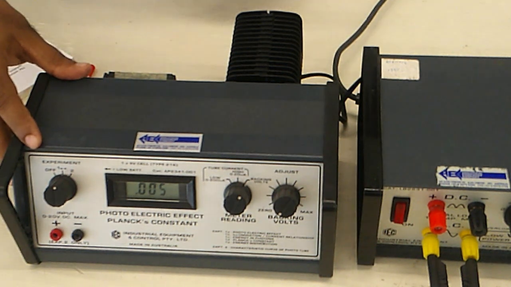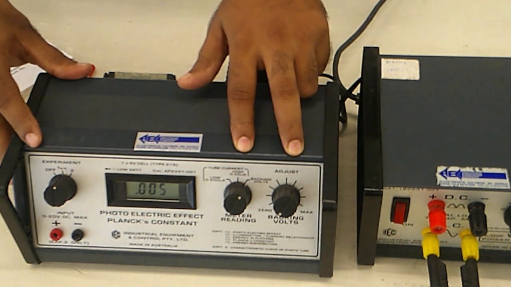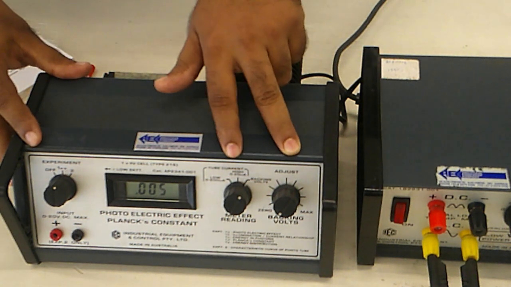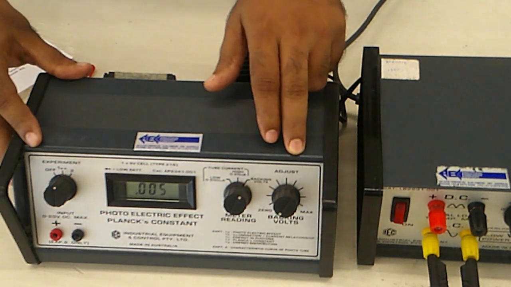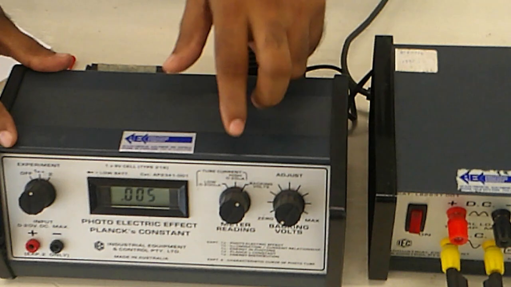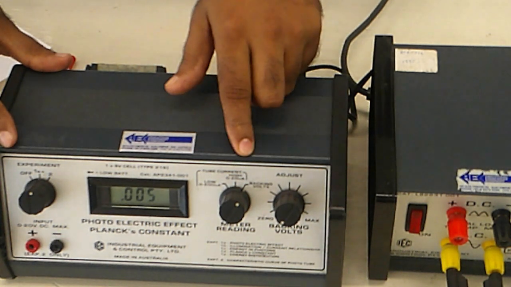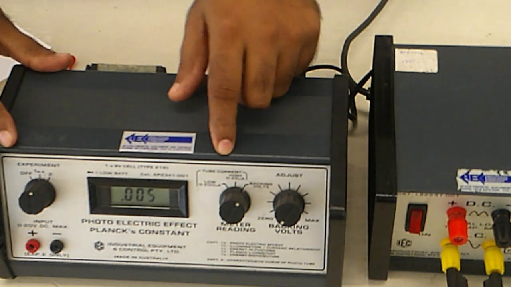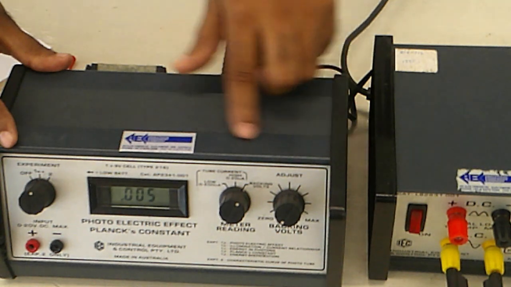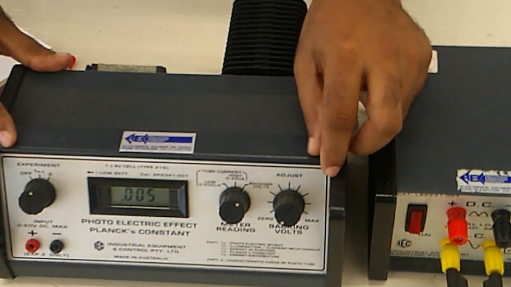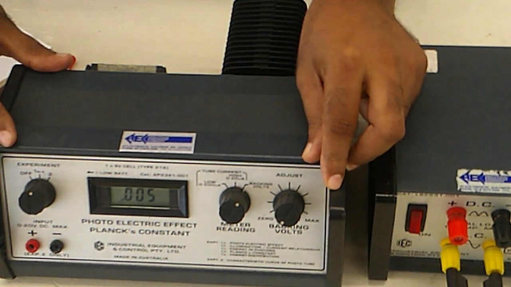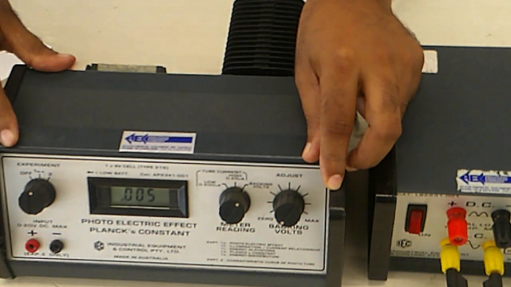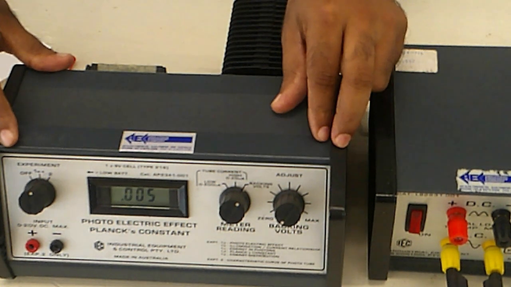The other two dials used for this experiment are the meter reading and the backing voltage. Using the meter reading, we can read the backing voltage or the tube current in this apparatus. The other is the adjustment dial, which we can use to adjust the backing voltage or the tube current for this experiment.